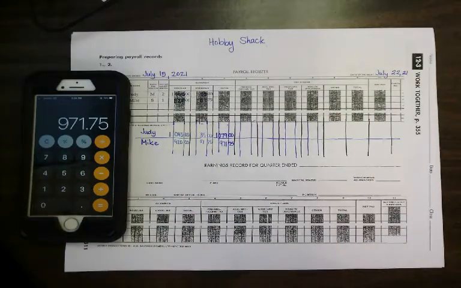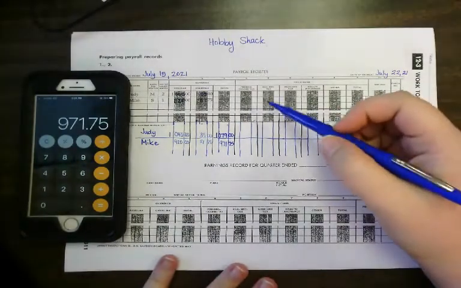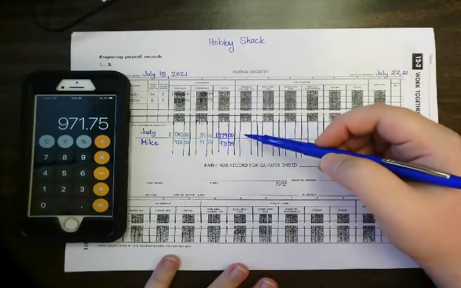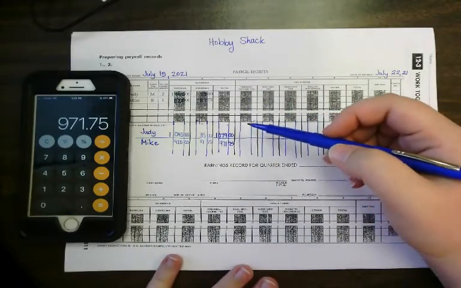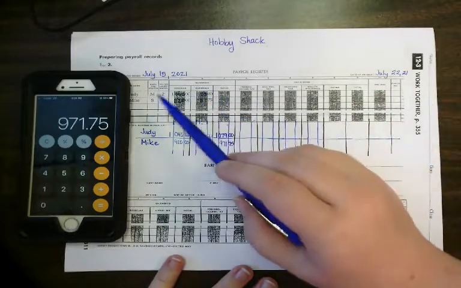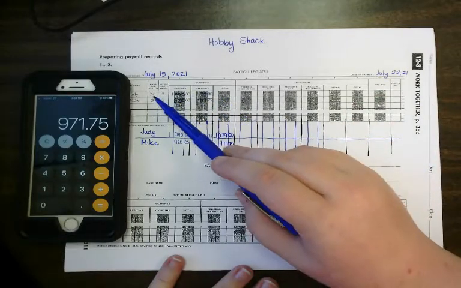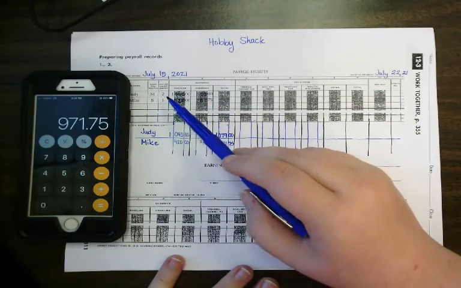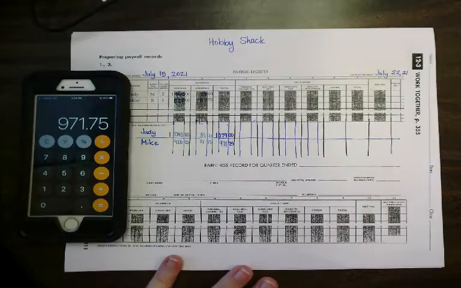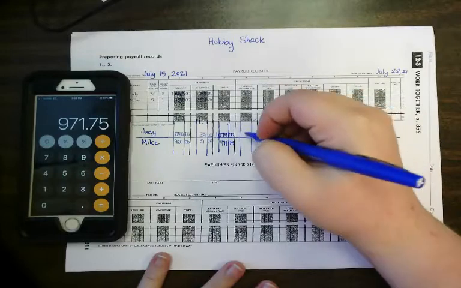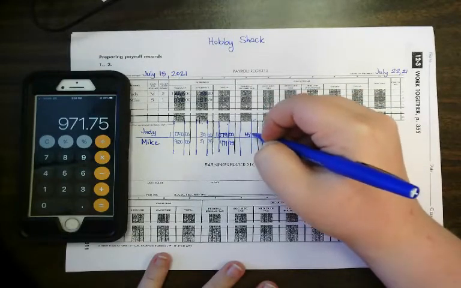So for his federal income tax, that is with the book. Since you don't have the book available, I'll tell you that because Miss Judy is married and has two withholding allowances, her federal income tax is going to be $48.